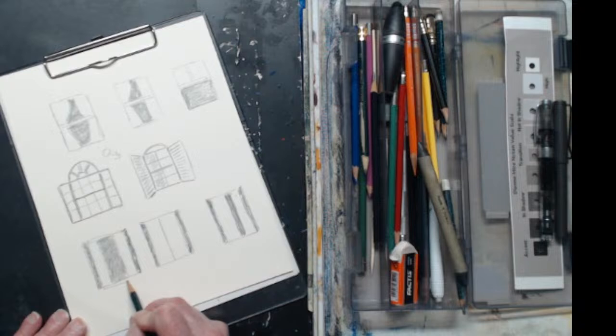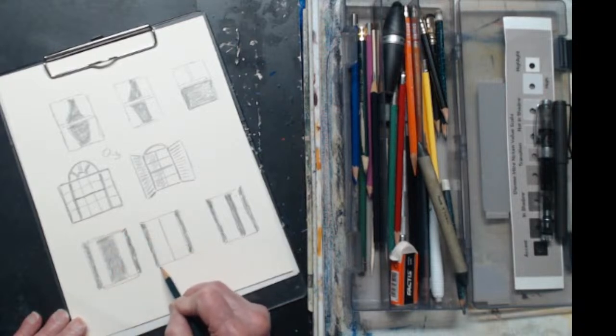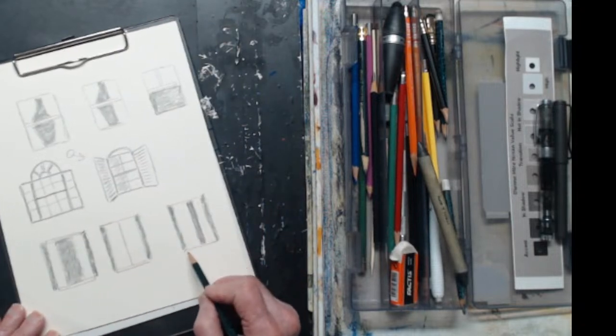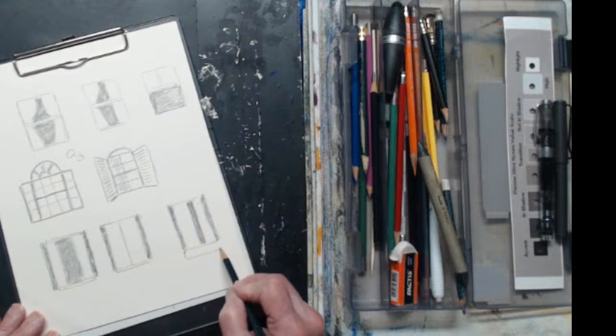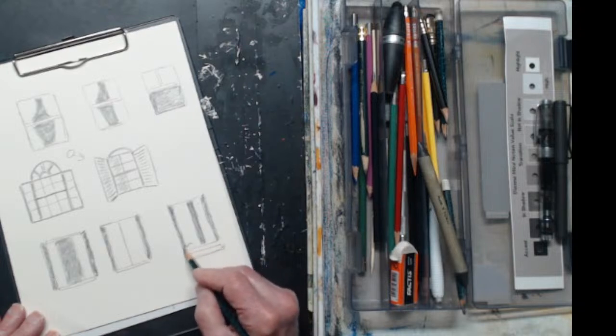Maybe this has a little windowsill. And this particular one here, what we can do is add something else. We can add a little balcony out here with a little window box on this one, and then we can put some flowers out here.